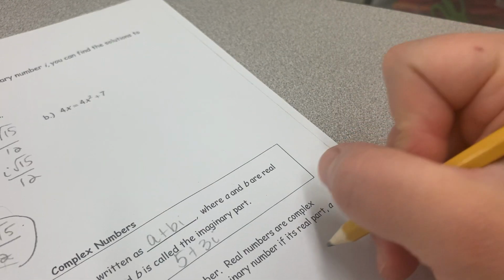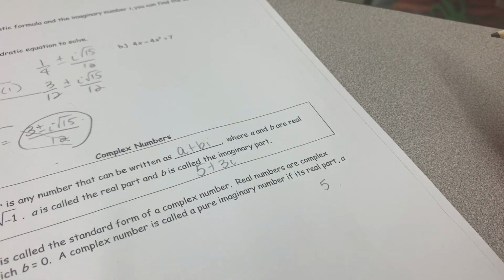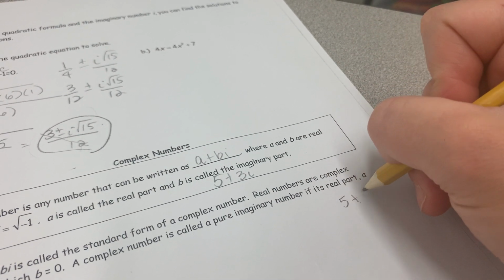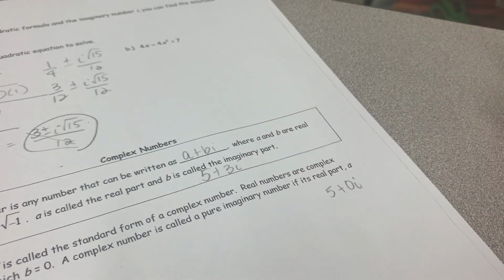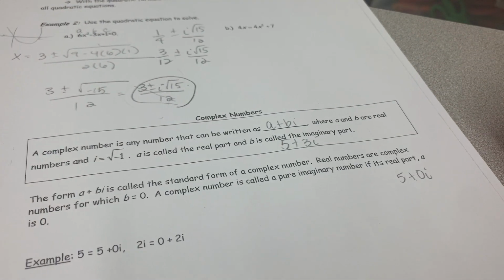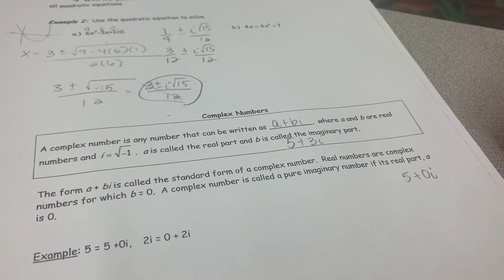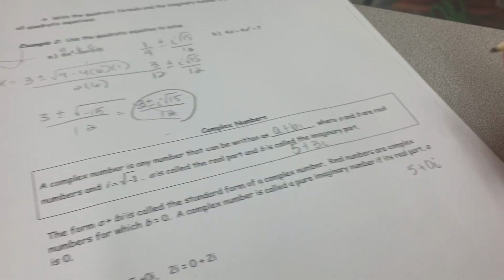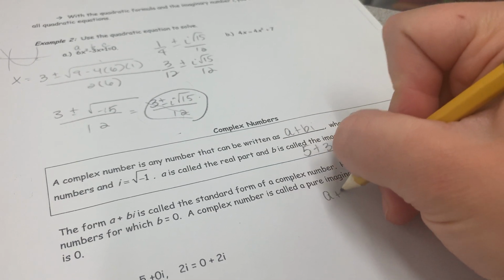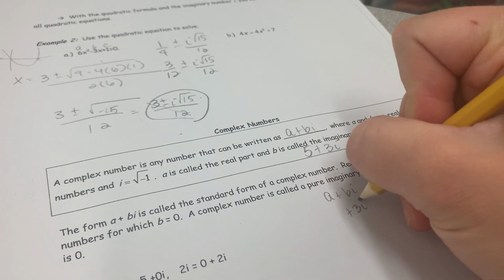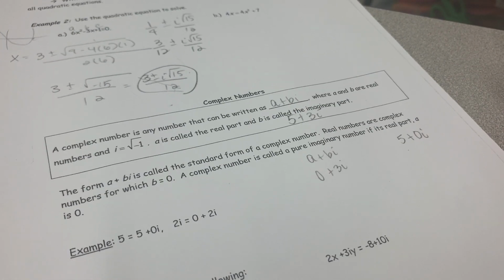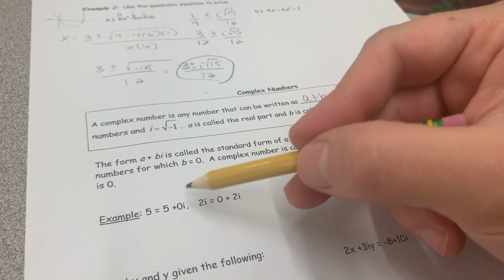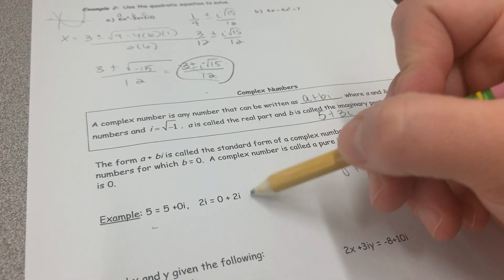So if I have the number 5, a real number 5, it could be put back into the complex number system if I just put a plus 0i. There, it's a complex number, okay? It's also pure imaginary if your a part doesn't exist. So if I have 3i and there's no a, then it's just pure imaginary. So real number, imaginary.